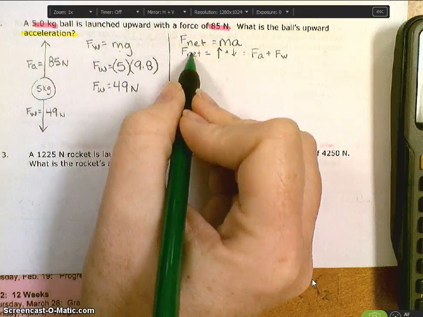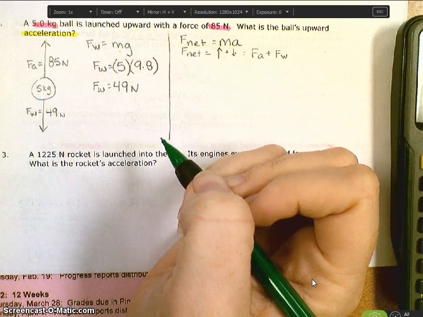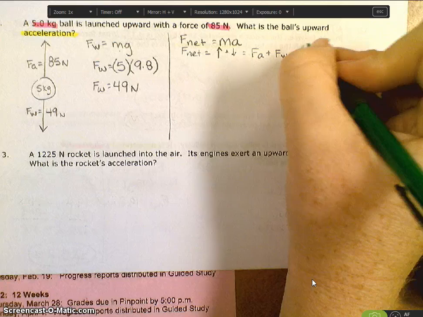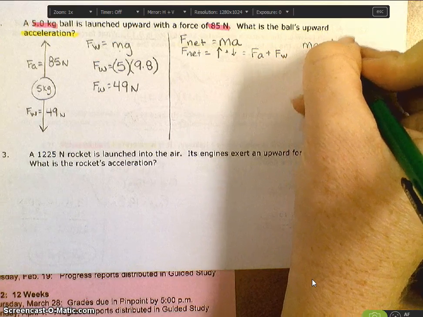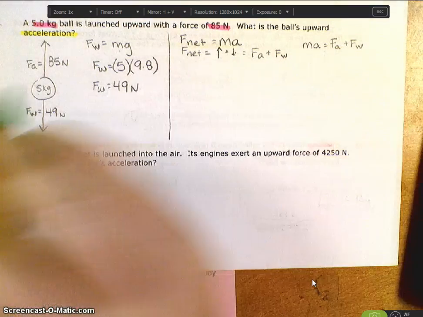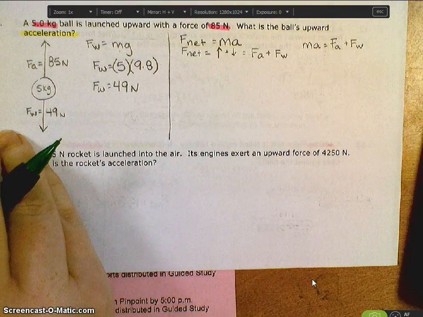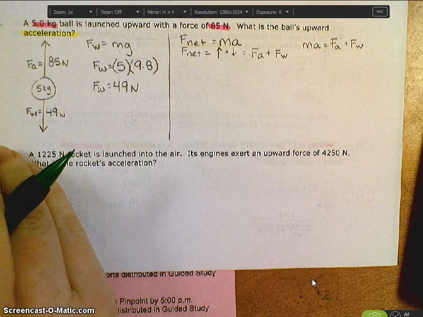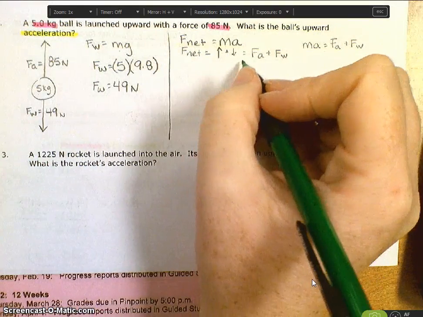Now because this all equals out to F-net, I can rewrite my equation to say MA equals FA plus FW. The nice thing about this is that I can solve my problem immediately. If that confuses you though, I want to work it out in 2 pieces.